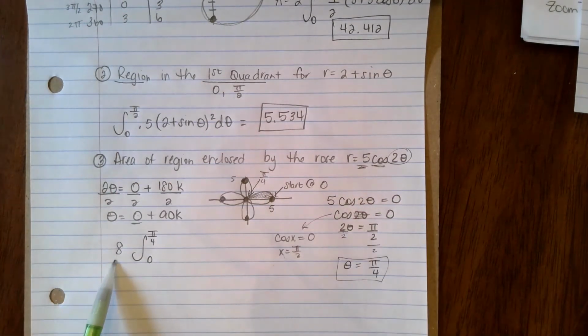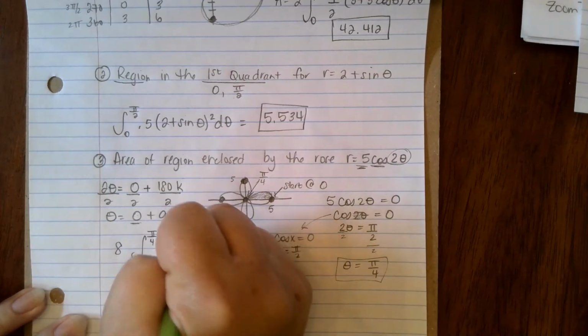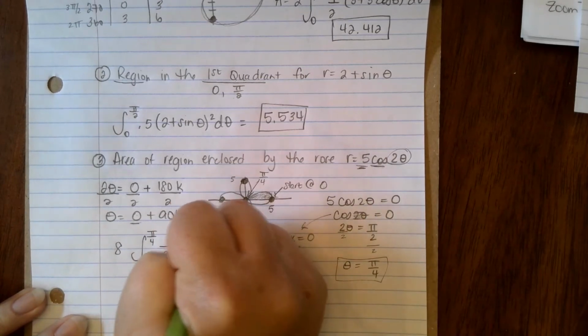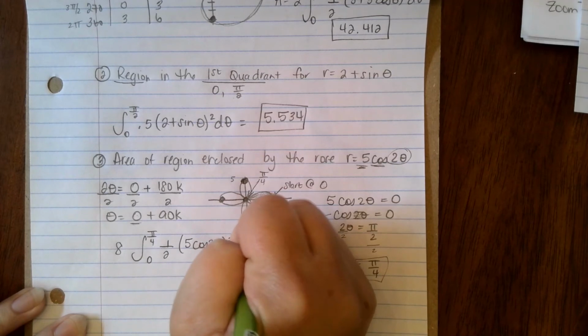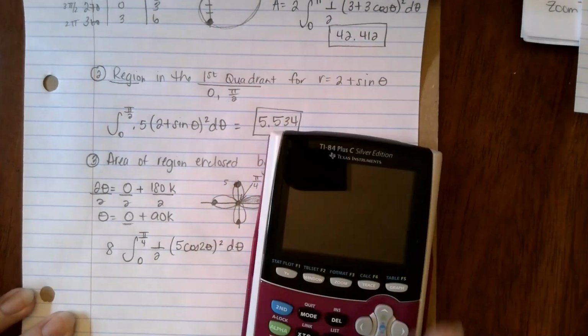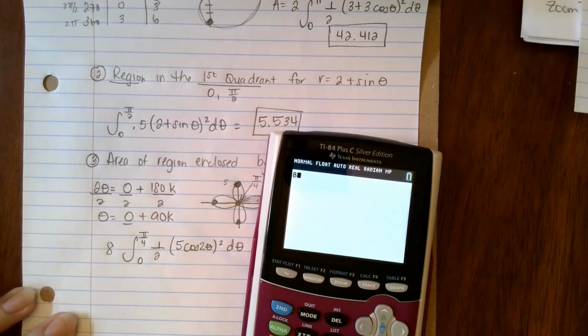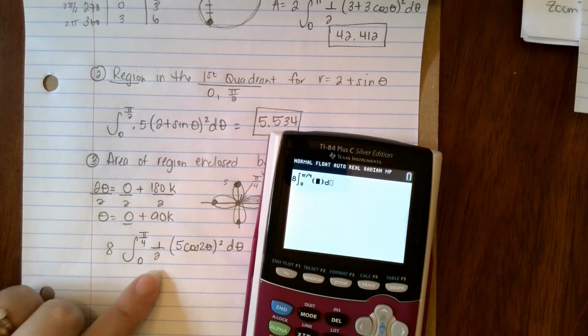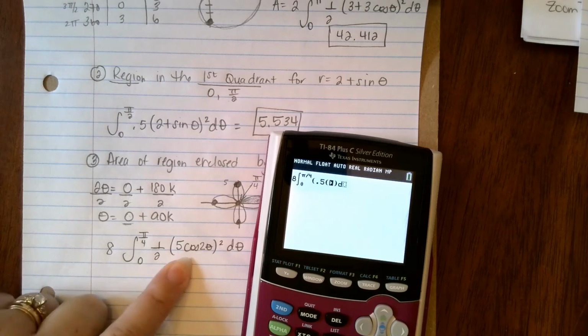So I'm doing 8 times the integration from 0 to pi over 4 of 1/2 r squared. So put that in our calculator. We have 8 times, math 9, from 0 to pi over 4 of 1/2 times r squared. So 5 cosine of 2x, make sure you're using 2 parentheses, dx, you hit enter, and it equals 39.270.